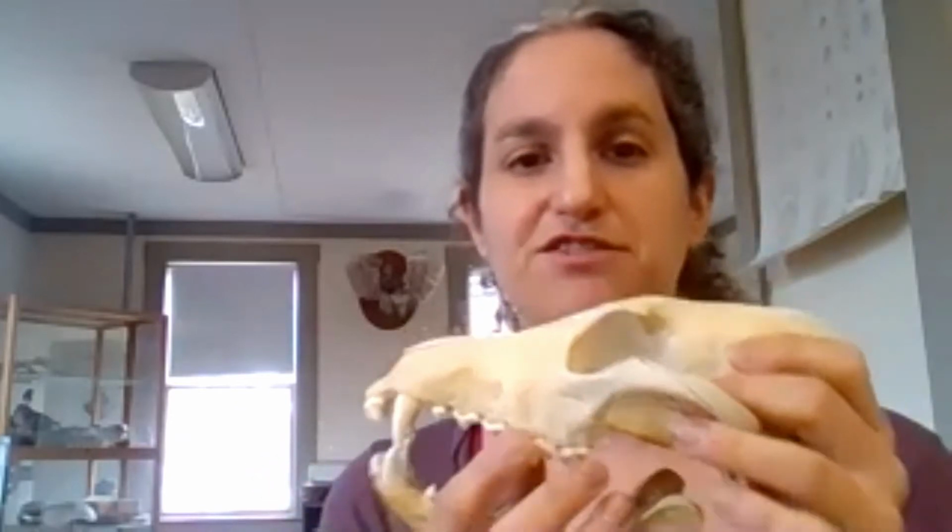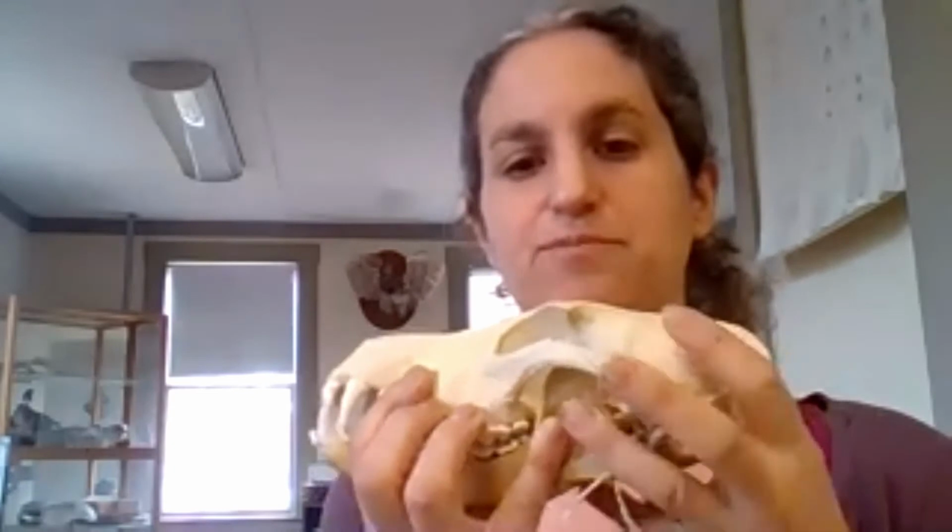And then the facial skull, which includes our jaws and teeth and the rostrum. And then inside the rostrum, we have all our nasal turbinates, these really delicate bony structures that provide lots of surface area for picking up scent.